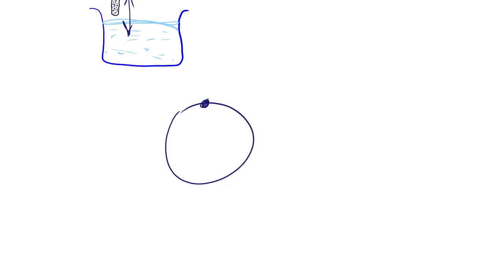Let's put the center here, and from this center to this point, you attach a rope, rigid, and attach a stone at the other end.